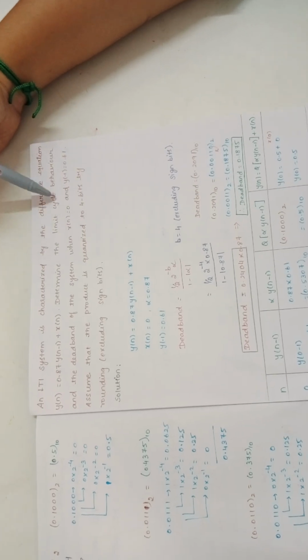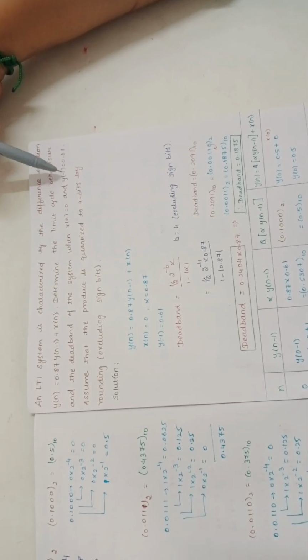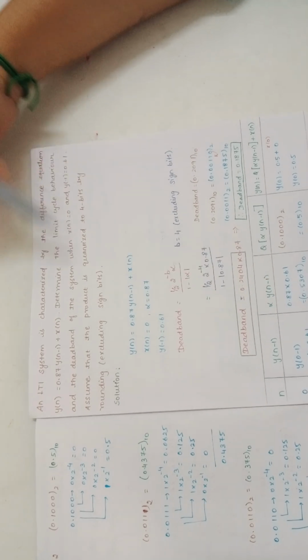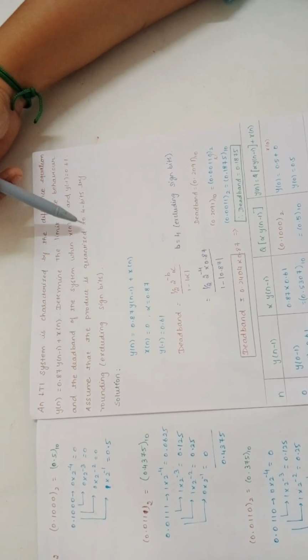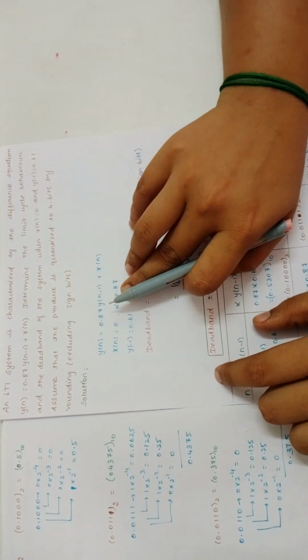Determine the limit cycle behavior and the deadband of the system when x of n is equal to 0 and y of minus 1 equal to 0.61. Assume that the product is quantized to 4 bits by rounding. Here we are rounding off excluding sign bits.